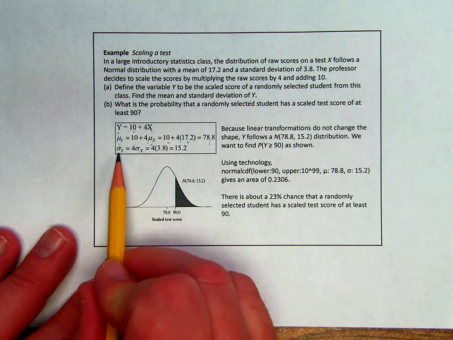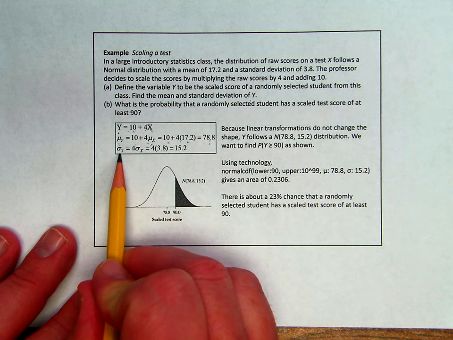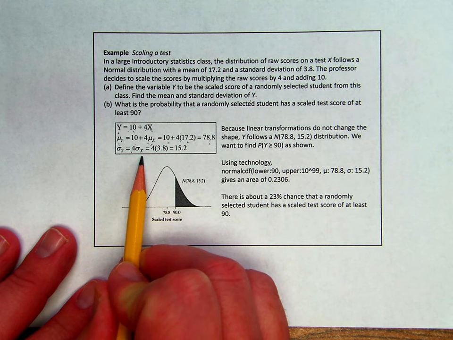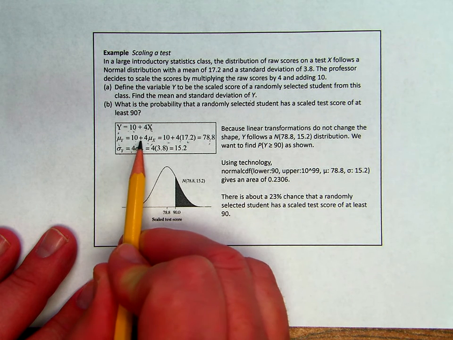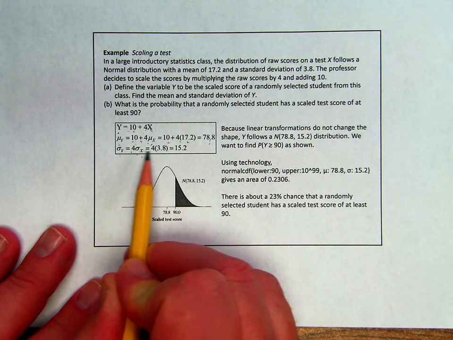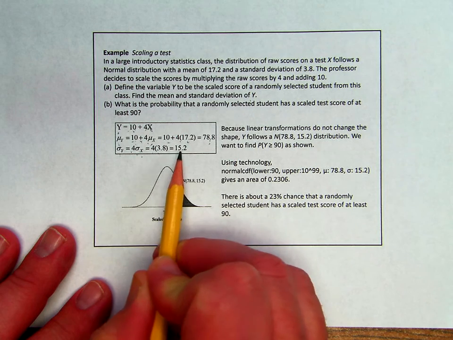Now the standard deviation of Y is going to be 4 times the standard deviation of X. Standard deviation is not affected by the addition, only by the multiplication or division. So that's our blank formula. Plug in the numbers, show the final answer.